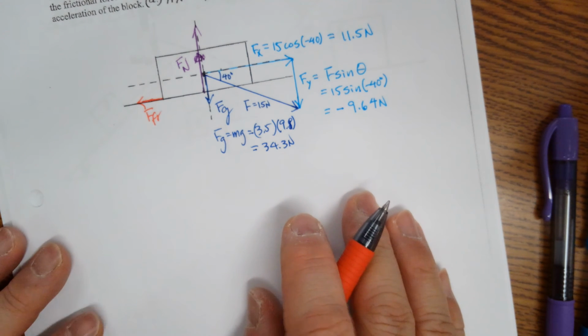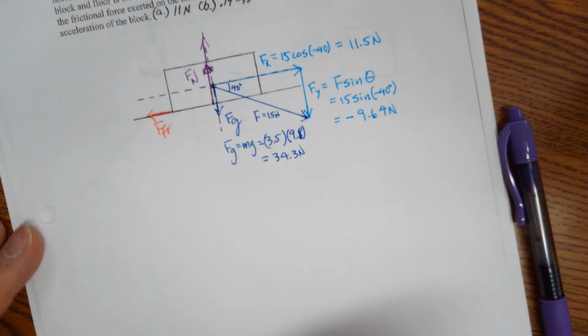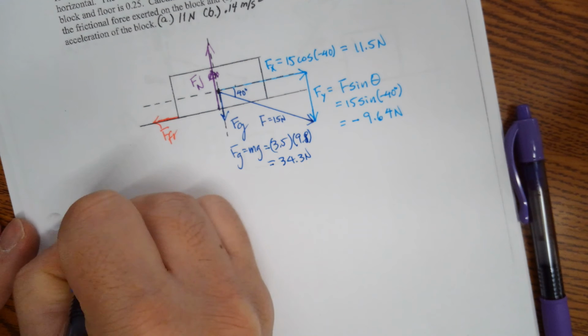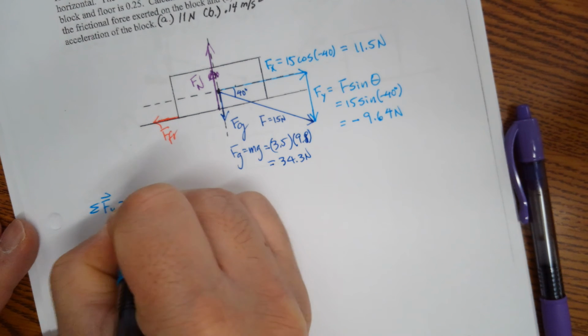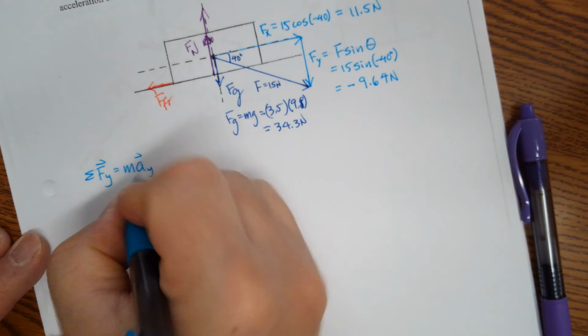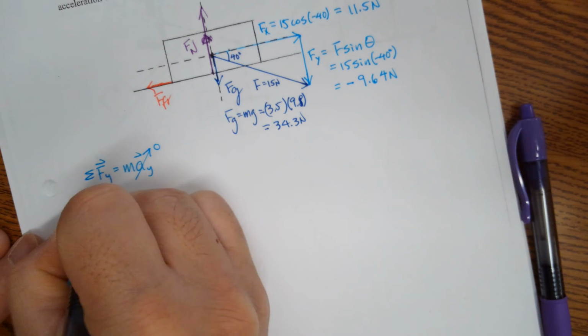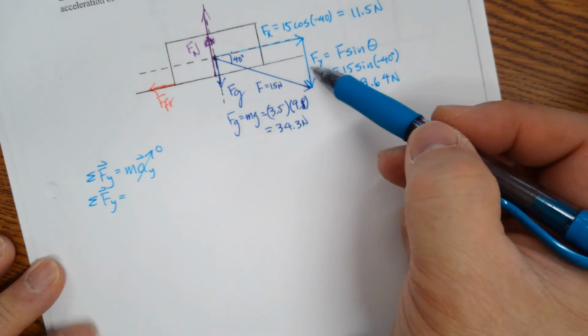All right. So let's take a look at the y direction first. So if we were to take a look at the sum of all forces in the y direction, that is equal to m ay, and then you know ay is 0, right? Sum of all forces in the y direction, I have three forces, 1, 2, 3.